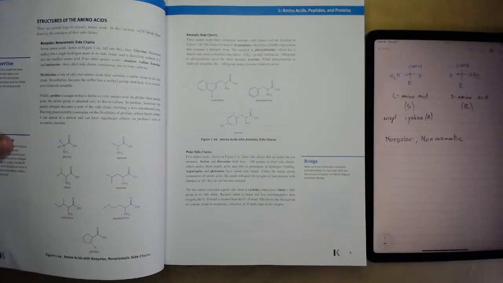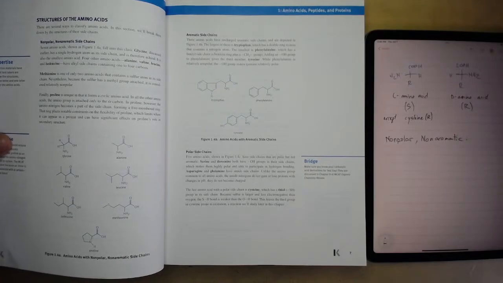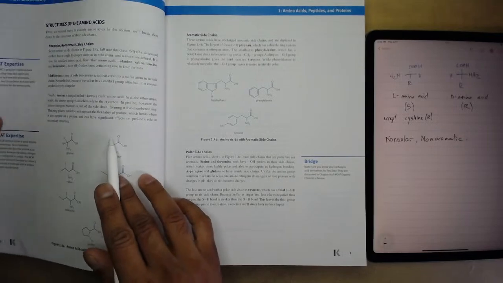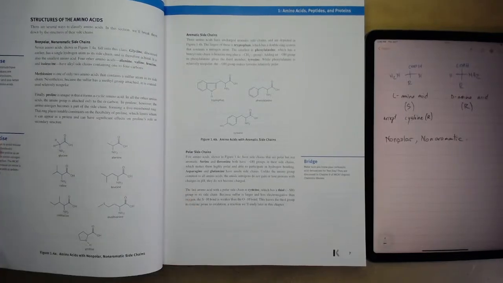Finally, proline is unique in that it forms a cyclic amino acid. In all the other amino acids, the amino group is attached only to the alpha carbon. In proline, however, the amino nitrogen becomes a part of the side chain, forming a 5-membered ring. That ring places notable constraints on the flexibility of proline, which limits where it can appear in a protein and can have significant effects on proline's role in secondary structure.